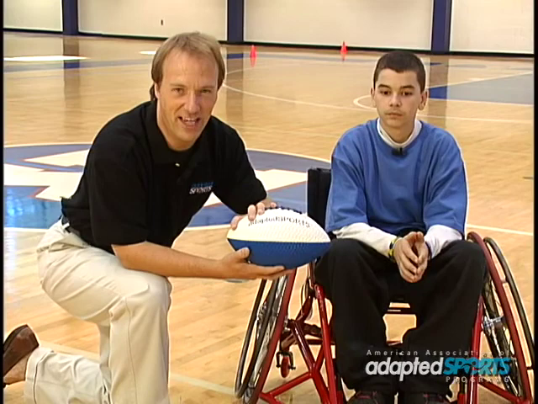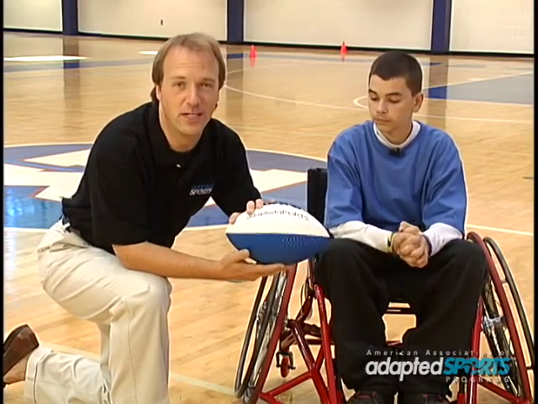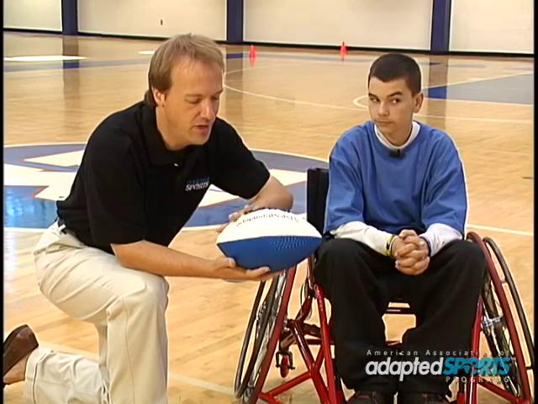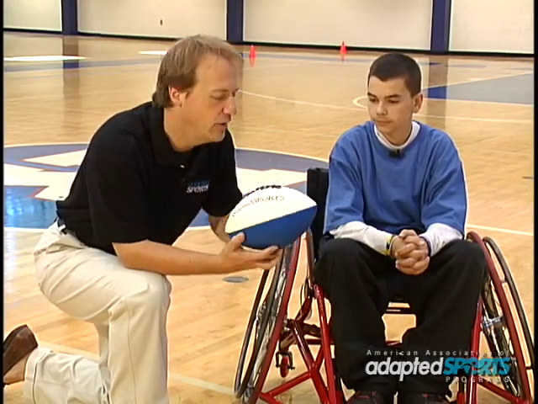Now let's get into the passing game a little bit. I'm here with my buddy Kenny. First, we're going to talk about the grip. This is a little different than the standard issue football that you might be used to seeing in other places. Since I'm a lefty, I grip it up here on this end. Kenny, go ahead and show them how you grip it.